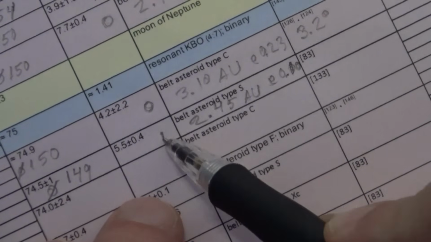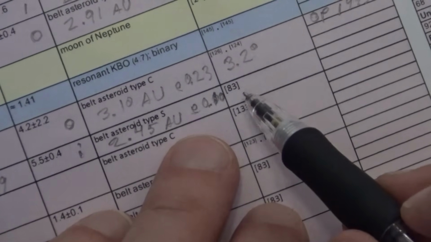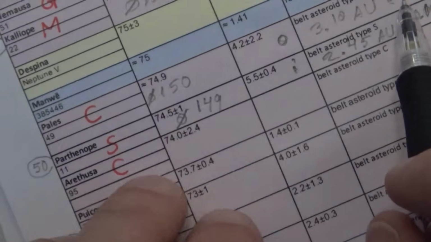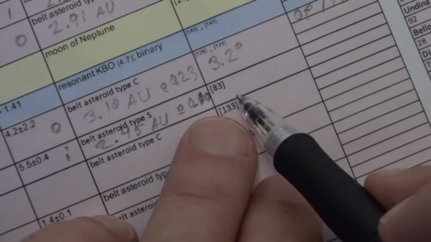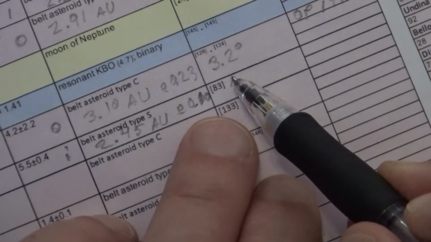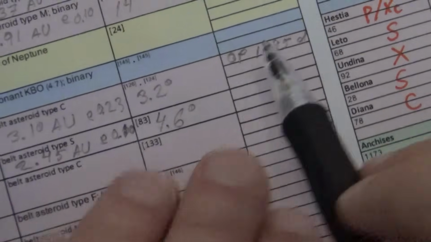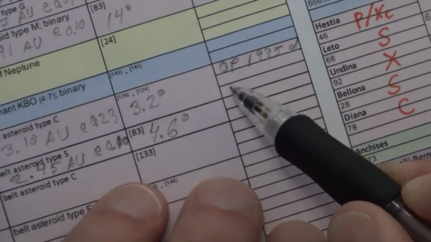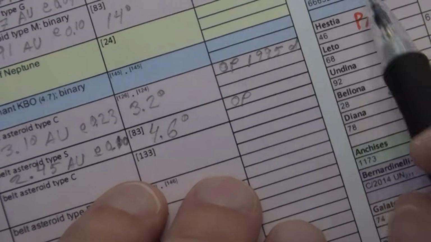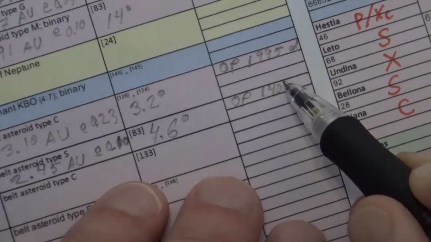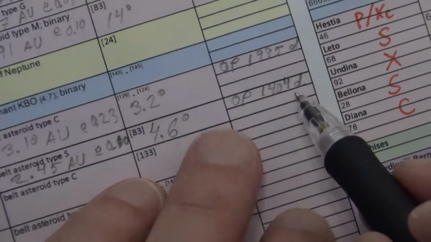2.45 puts it in the inner parts of the main belt. S-types are usually more common in the inner parts of the belt. An inclination of 4.6 degrees. An orbital period of 1,403 days. Or 1,404 days.